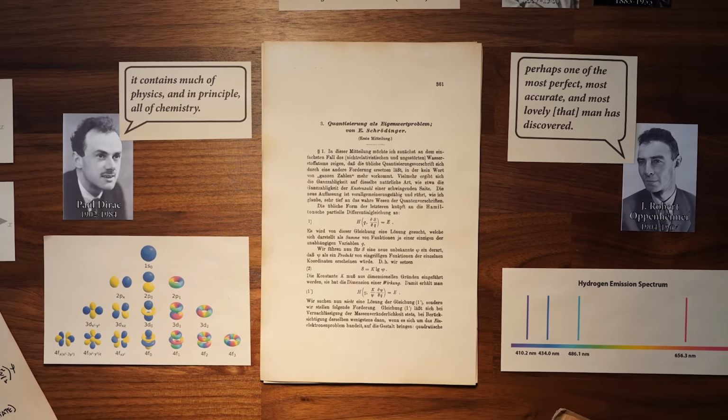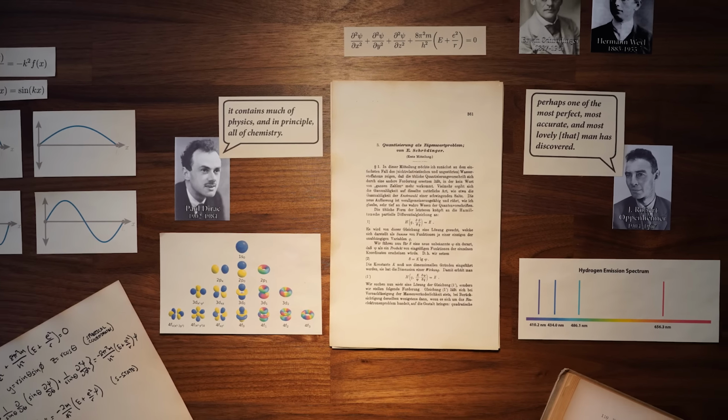Now, up until this point, none of Schrödinger's mathematics required the use of imaginary numbers. This would change in the summer of 1926, when Schrödinger expanded his approach to include systems that change over time.